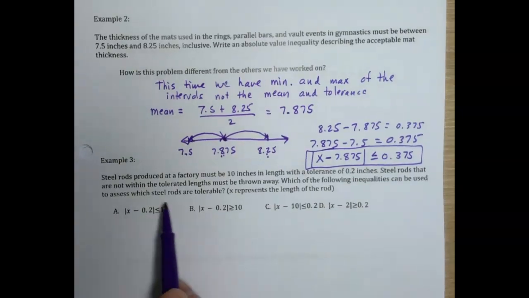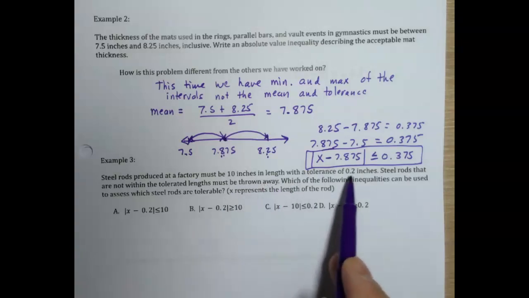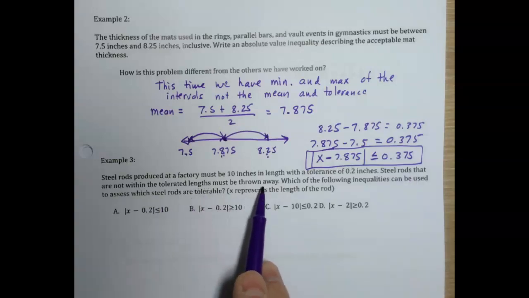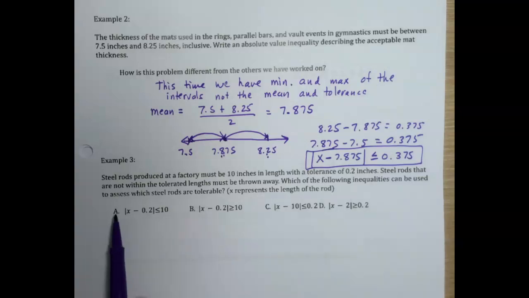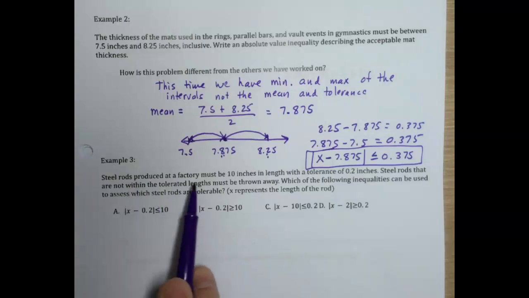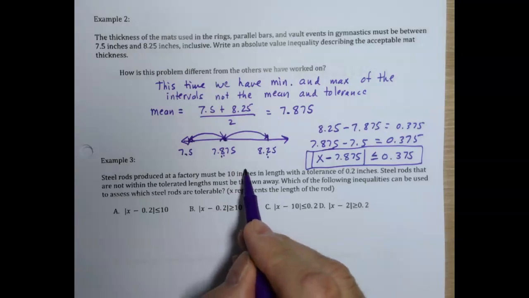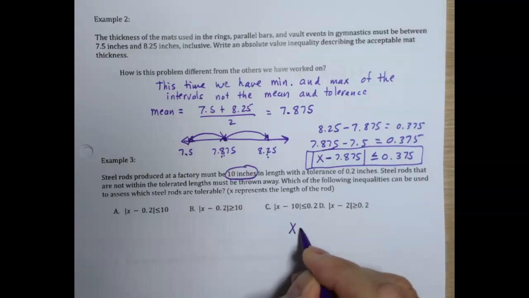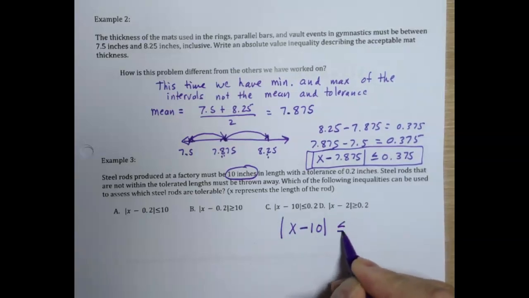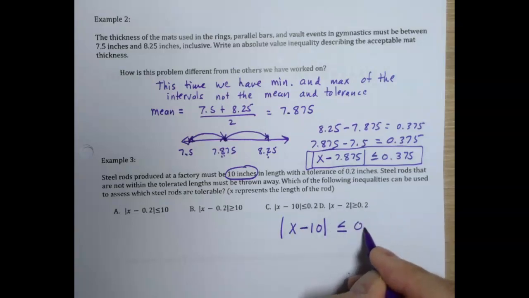So, a steel rod produced by a factory must be 10 inches long with a tolerance of 0.2 inches. Steel rods that are within tolerance lengths must be 10 inches. Which of the following inequalities can be used to determine which steel rods are within tolerance, where x represents the length of them? Okay? So we know it's going to be x minus 10 inches, the absolute value, and it's going to be less than or equal to our tolerance, which is 0.2 inches.